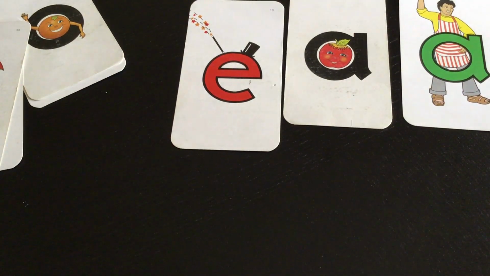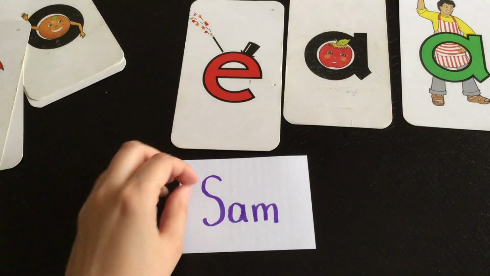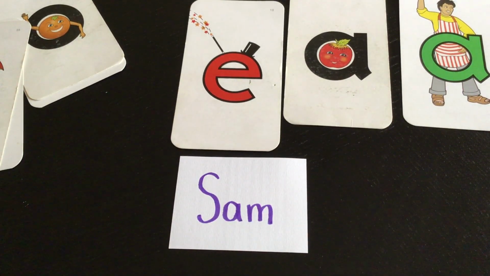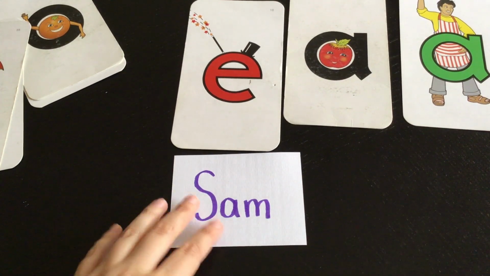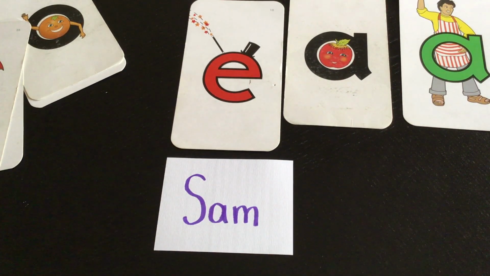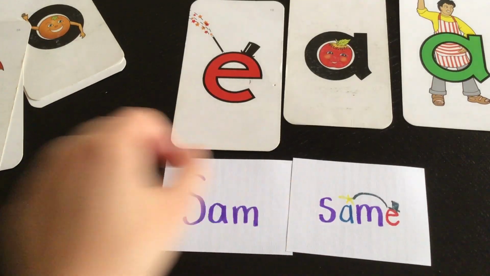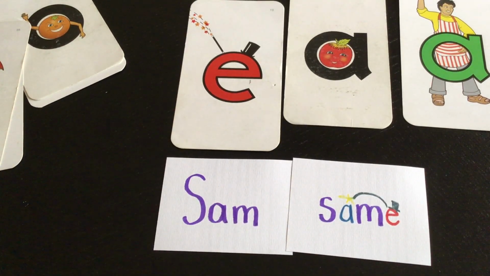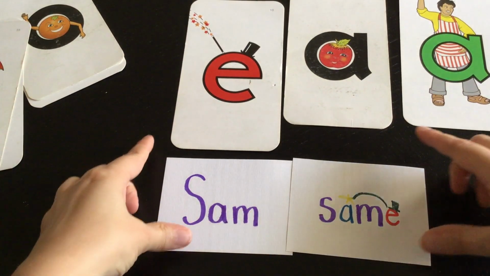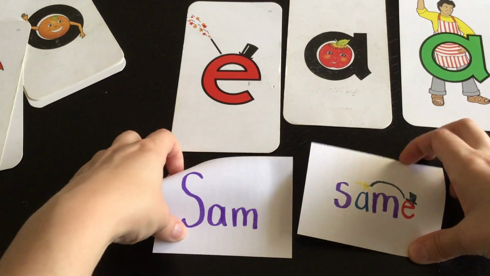Okay, let's do one more with Mr. A and Annie Apple, and then we'll switch vowels. What's this word? Sam, right? Like Sammy Snake, the name. That's why that S is capitalized, because it's a name. Okay, when we add a magic E to the end, Annie Apple changes into Mr. A, and we get the word same, same, right? We wore the same shirt. Same.